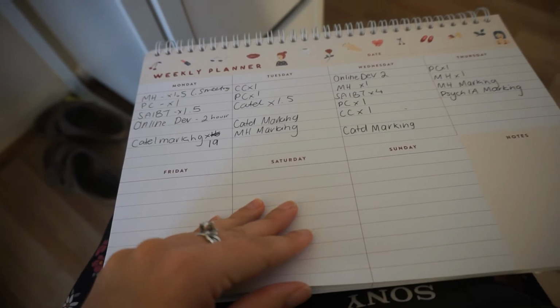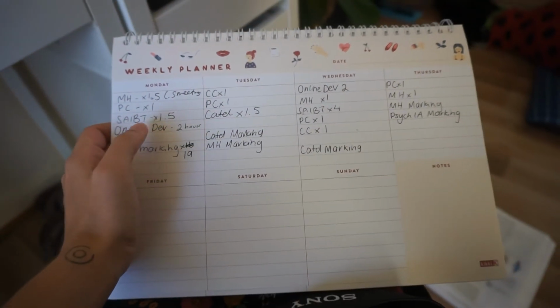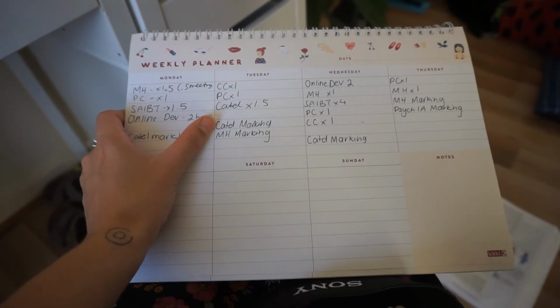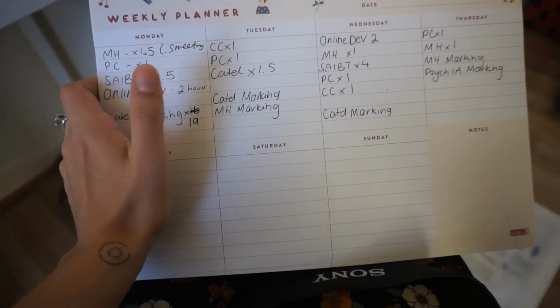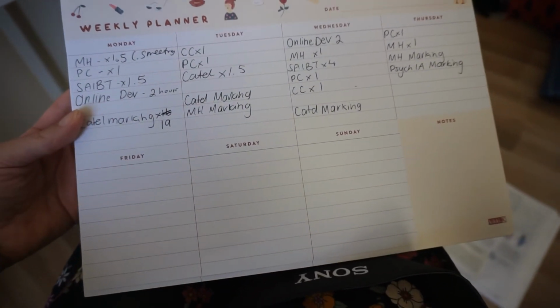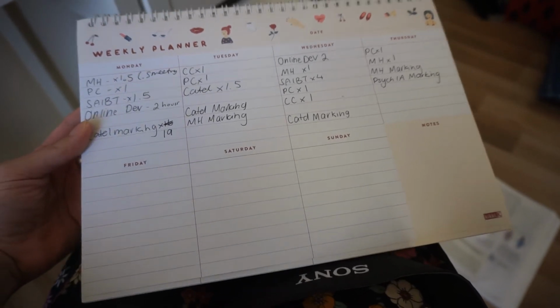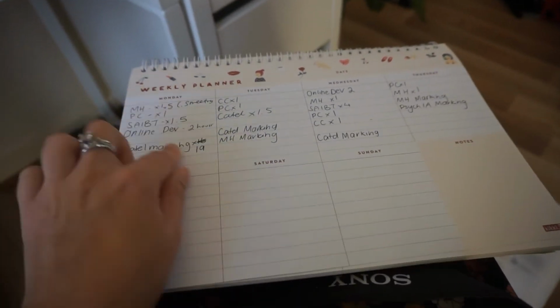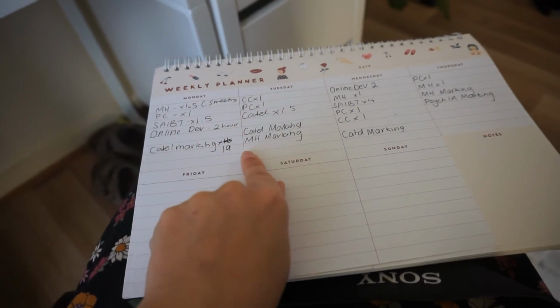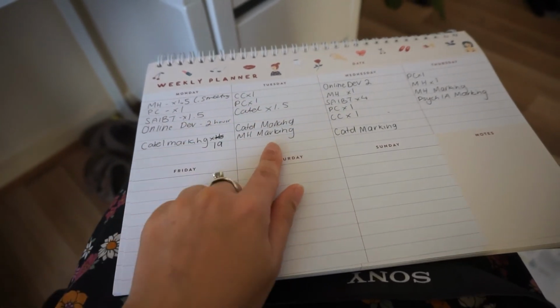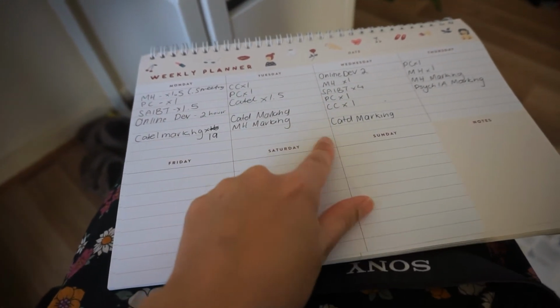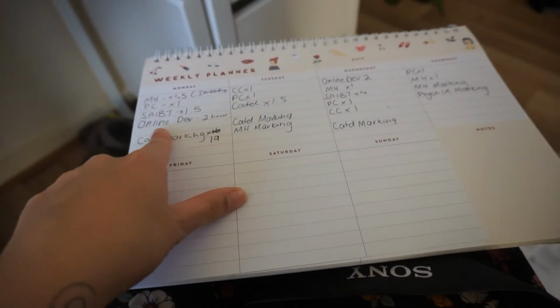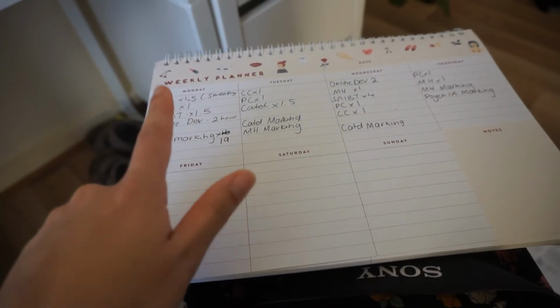And the last thing that I am using is this undated weekly planner. This one is from Kiki K, and it's basically just set up by the different days of the week. The reason I'm also using this one is I am keeping track of how many hours I am doing for each of my different contracts, including how many assignments I am marking.